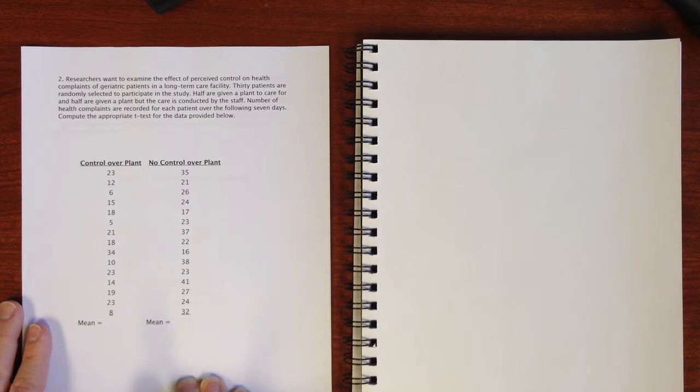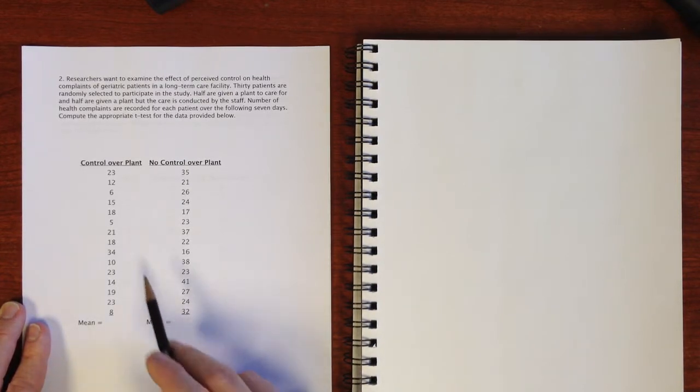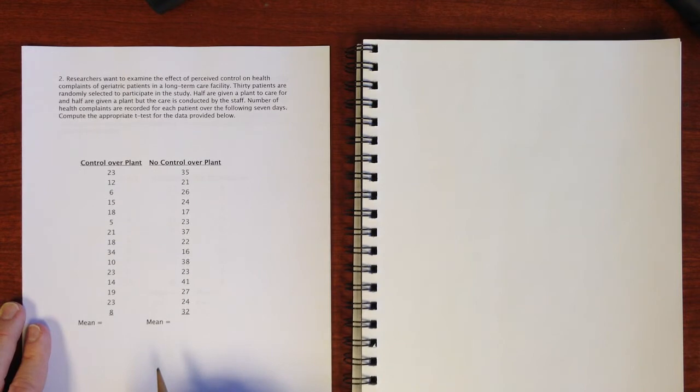And they have, I guess, some reason to suspect that caring for some living thing might have some kind of effect on health complaints. So that's what we're measuring. Health complaints are recorded over 7 days. Compute the appropriate t-test for the data provided below.